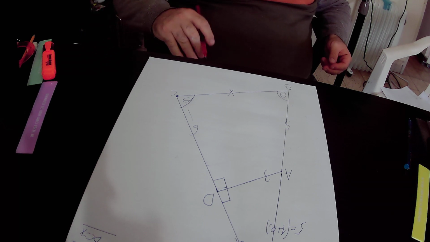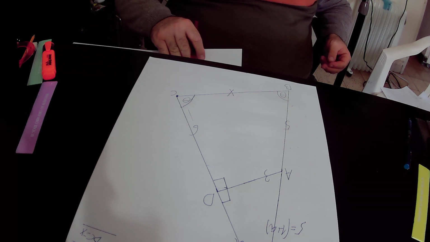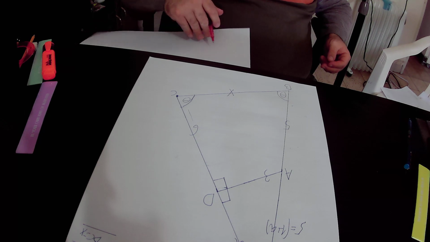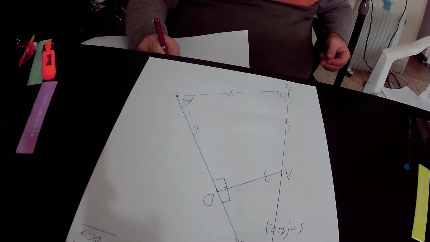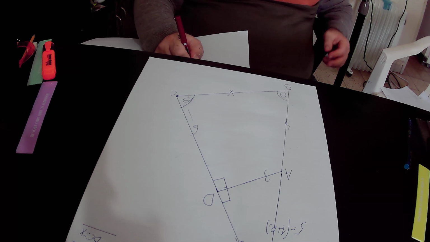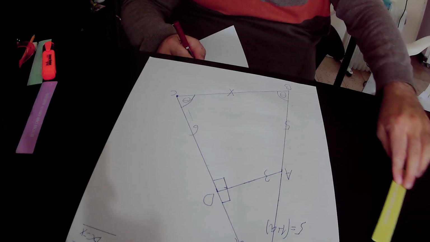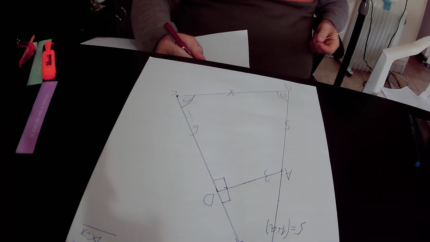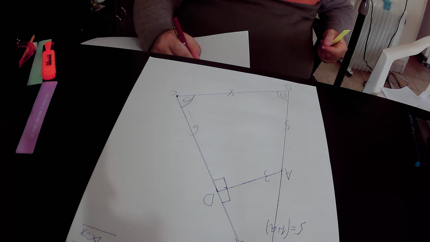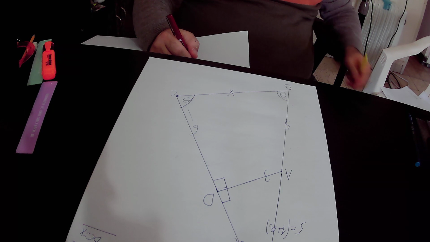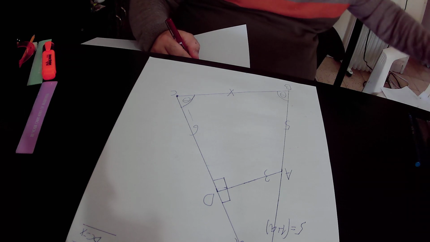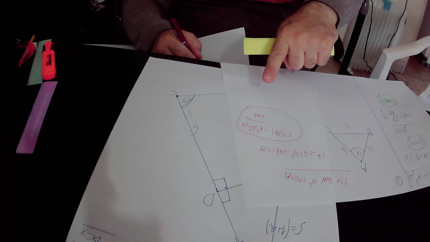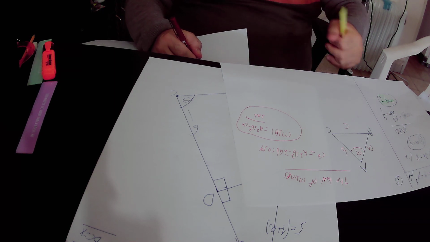So according to the law of cosines, in our triangle EBC, cosine alpha, according to the equation here, cosine alpha equals A squared plus B squared minus C squared over 2AB.